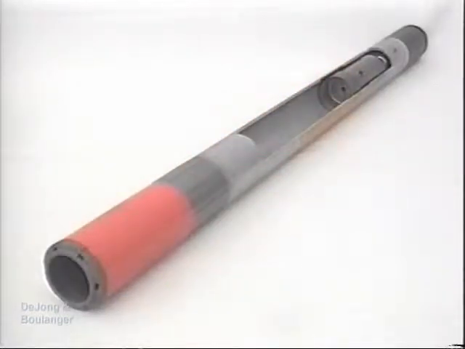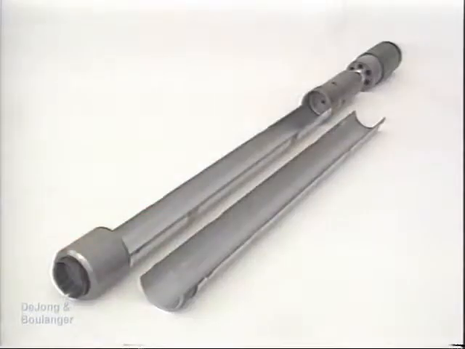When assembled, the coring bit is attached to the outer barrel, which is connected to the core barrel head. This section is connected to the drill rods and rotates at the same speed as the drill head. The inner barrel is connected to the core barrel head by a ball bearing connection, which allows the inner barrel to remain stationary while the outer barrel rotates.